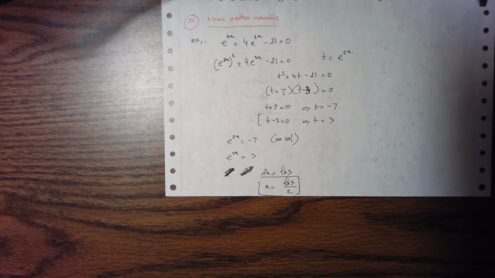Right? Okay. So when you name another variable, you must be able to see the pattern. You must be able to see the similarity. Okay, you name it so that it makes things simpler. Okay, let me give you another example of naming variable.